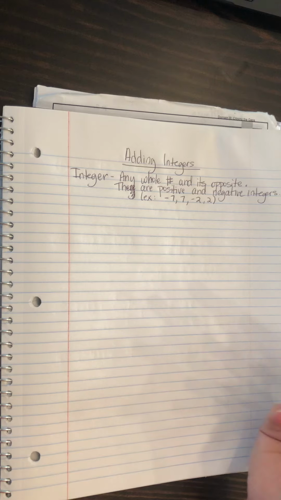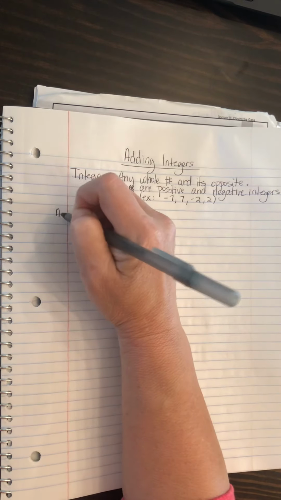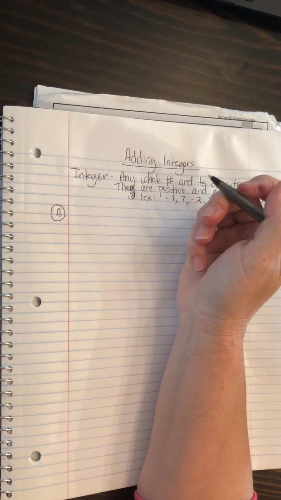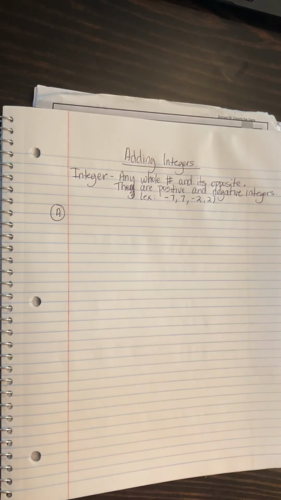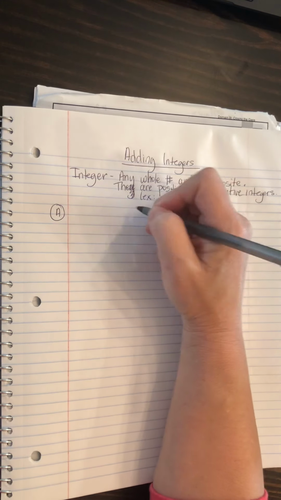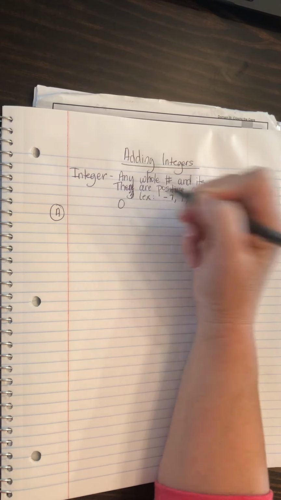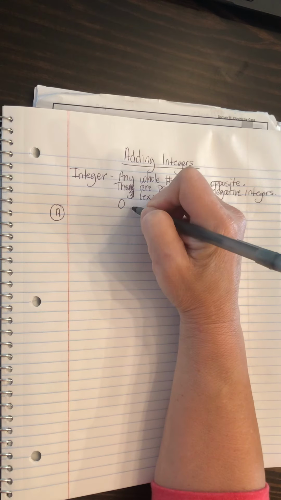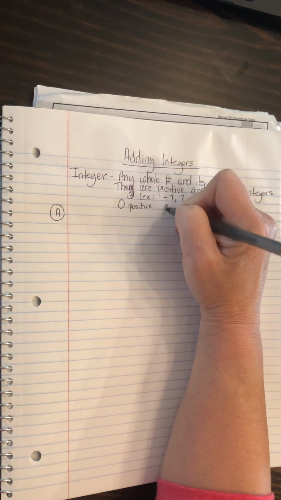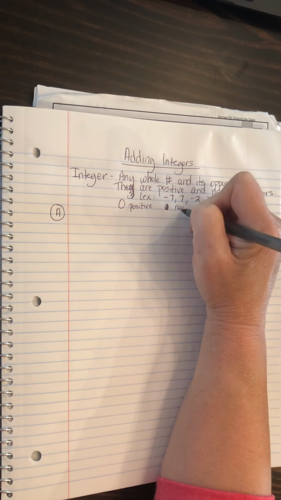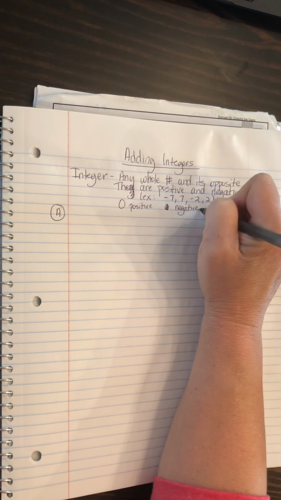So one of the very first things we're going to do is add two positive integers. That is something, like I said, you've been doing since kindergarten. But we're going to look at it on the number line and with our model. So everything that we do today, our open circle is going to be a positive, and our closed circle is going to be a negative.